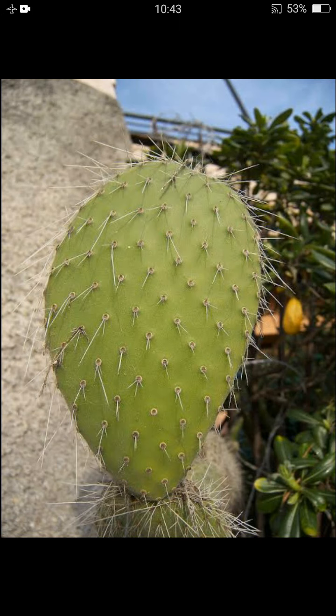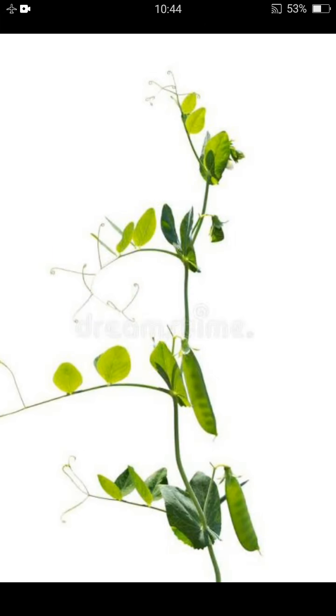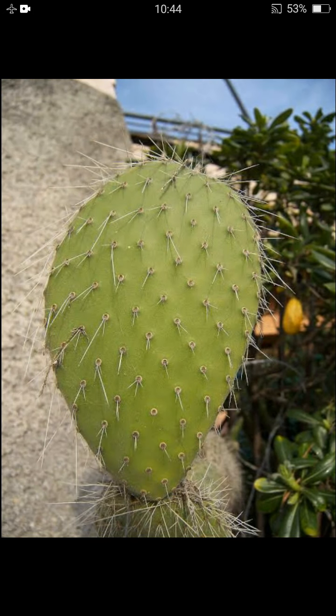So this is one kind of leaf modification, very important for the practical part, board practical part also. And this pea plant part is also very important for the practical viva part. Example for leaf tendrils: pea plant, and leaves modifying into spines: cactus. This is also important for the practical viva part. Next, let us discuss one more important example.